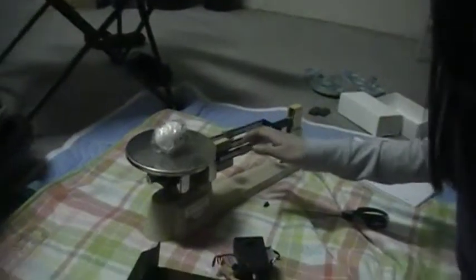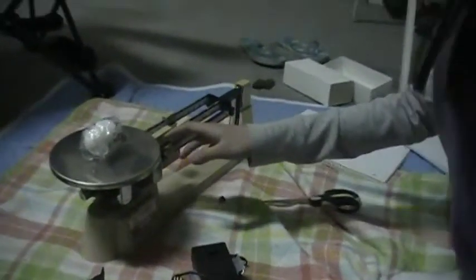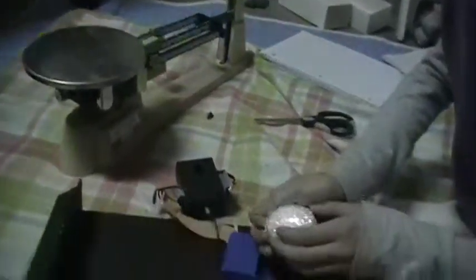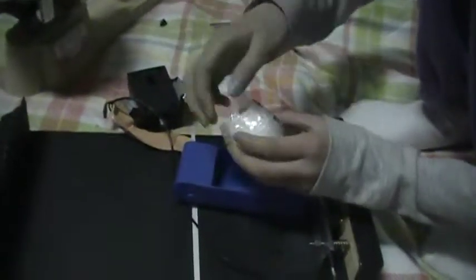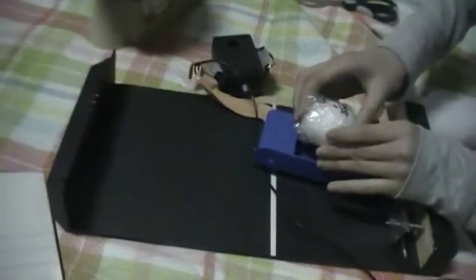As you can see, the mass of the egg is 58.0 grams right after the crash, and it decreased by 1 milligram. And so we can see that it decreased.